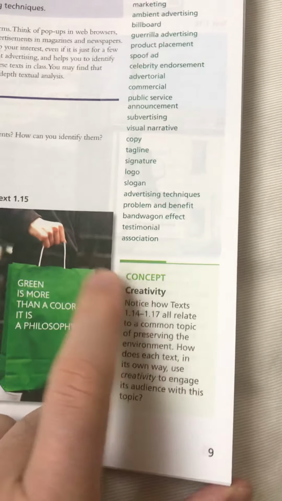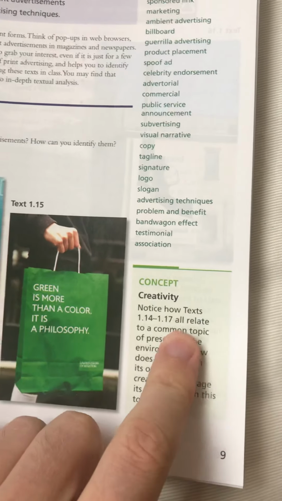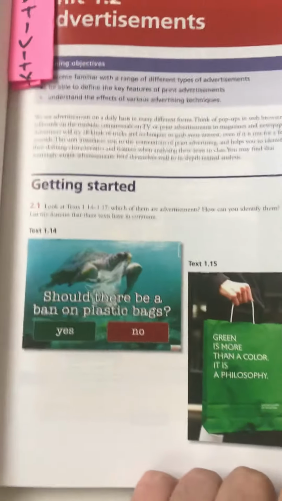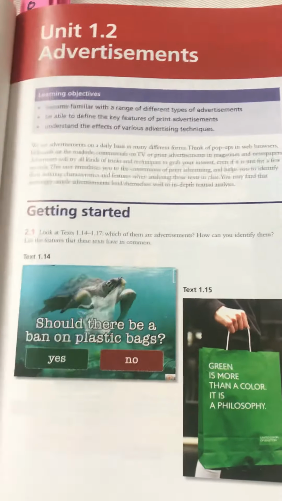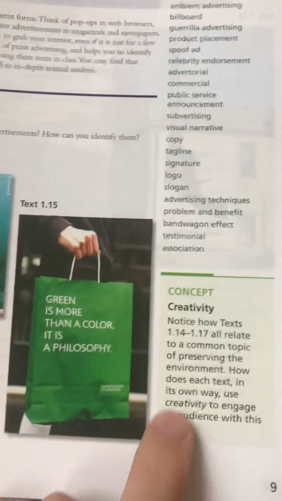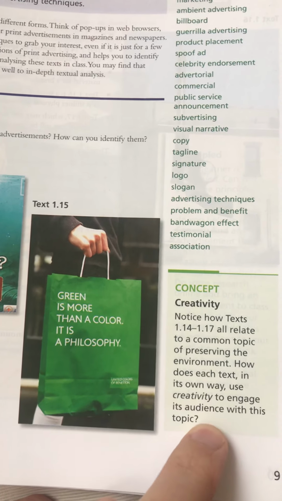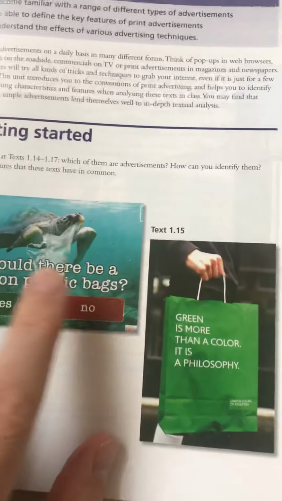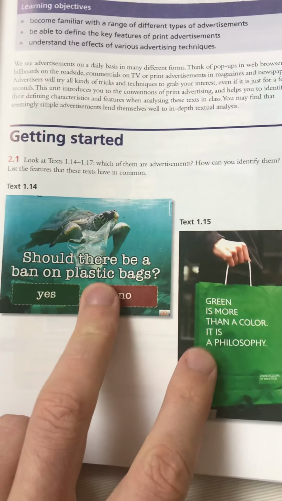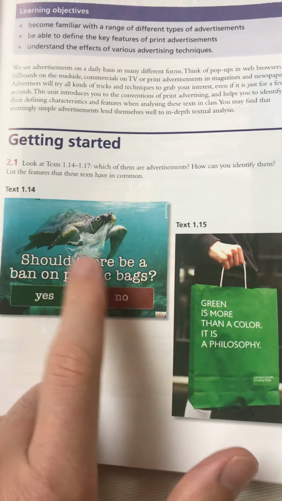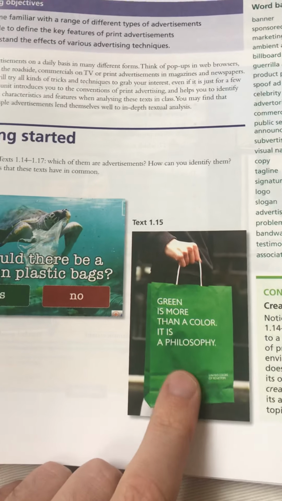All right, let's have a look at some other ones that I just happened to quickly find. Now, I don't know if you've picked up on this, but in this textbook, the concepts are the green boxes. All right, so this one here is creativity. Text type is advertisements. And this question here is just getting us to think about how is creativity used to engage its audience with this topic. And there's the same thing about the environment, but then it's like, well, how is that being creative to engage?